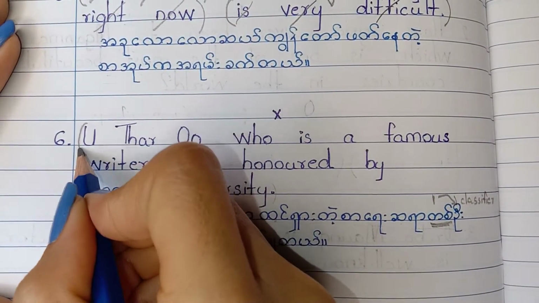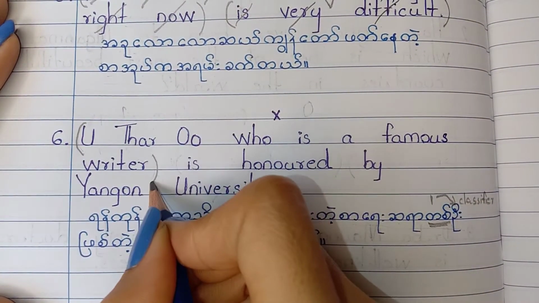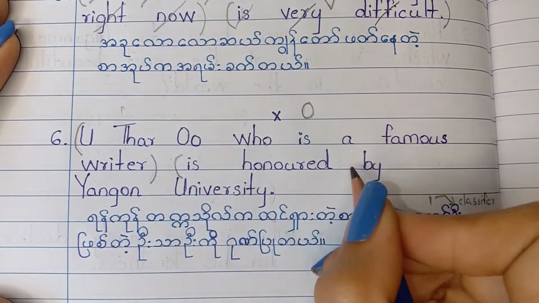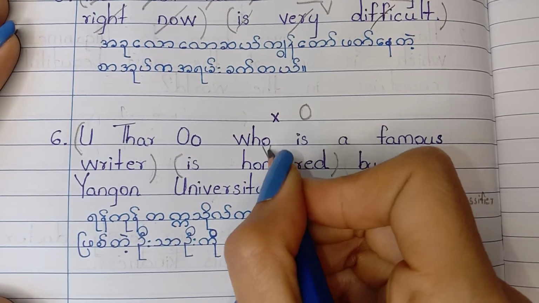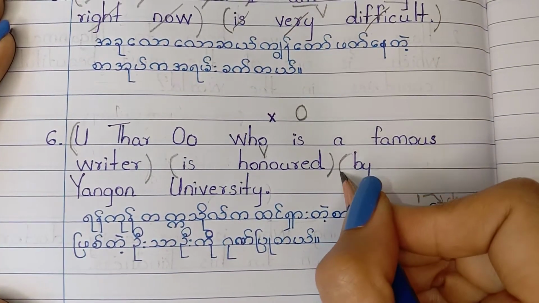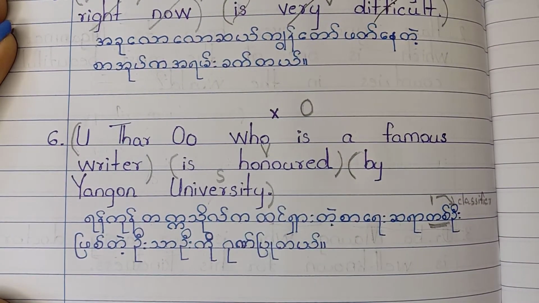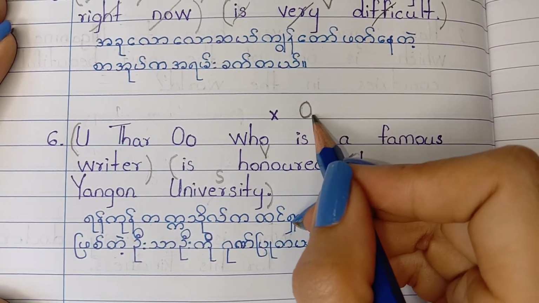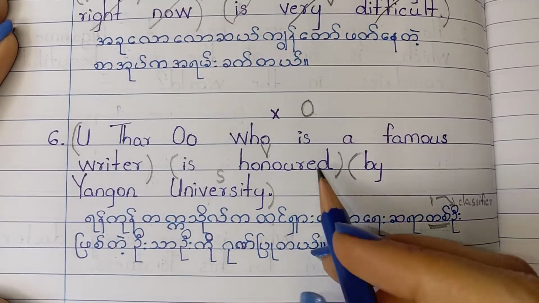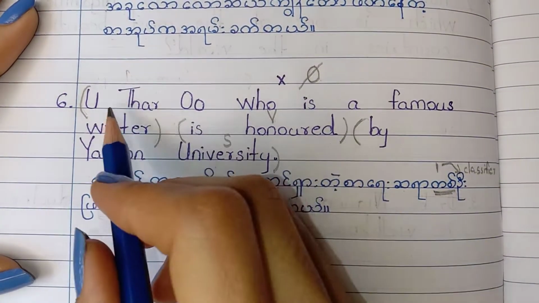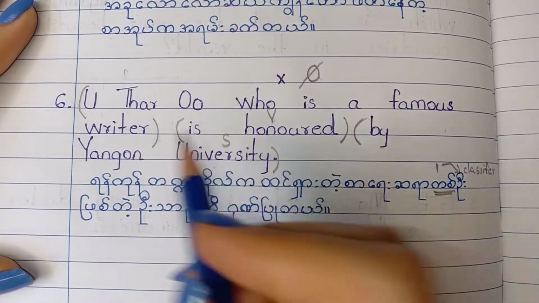So Uta U, who is a famous writer, is the object, is honored is the verb, by Yangon University is the subject. This time we will start to translate from the object, like an English sentence, object first. So Uta U, who is a famous writer.